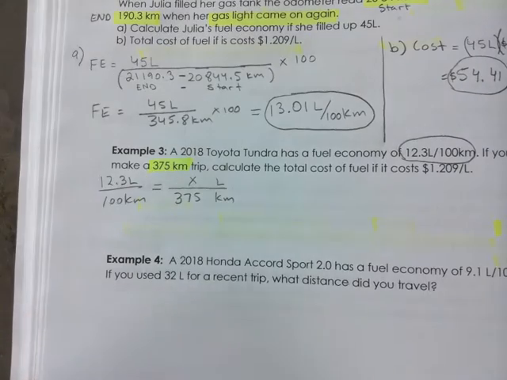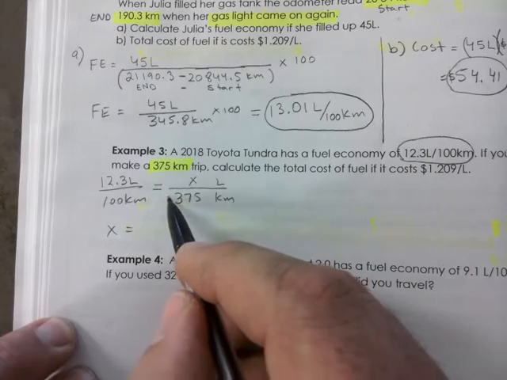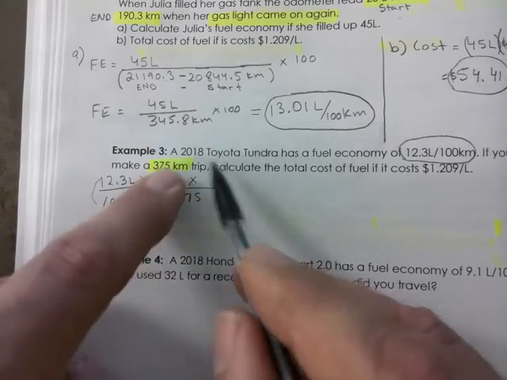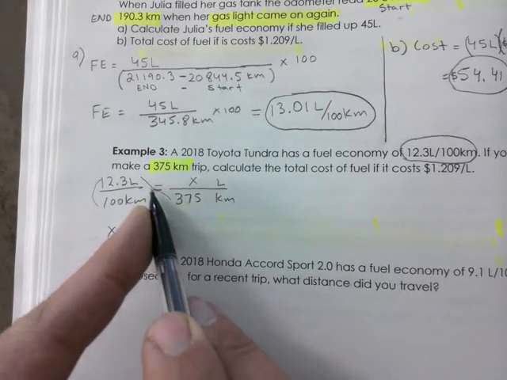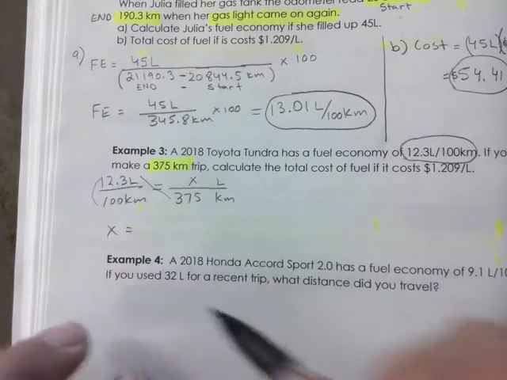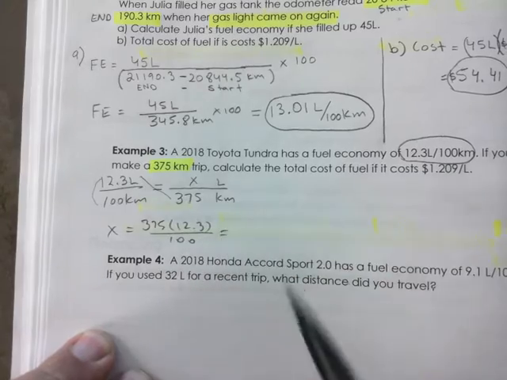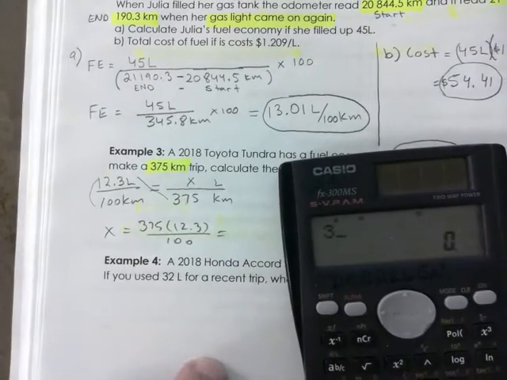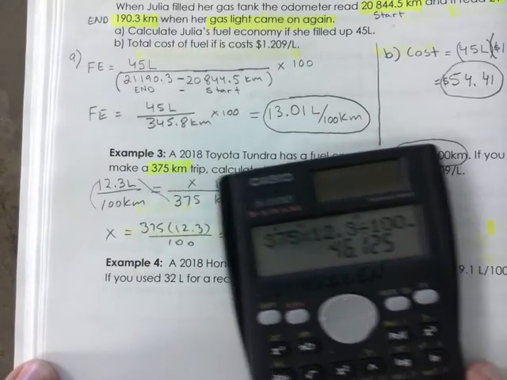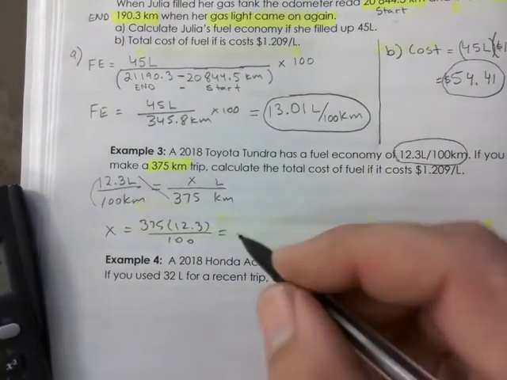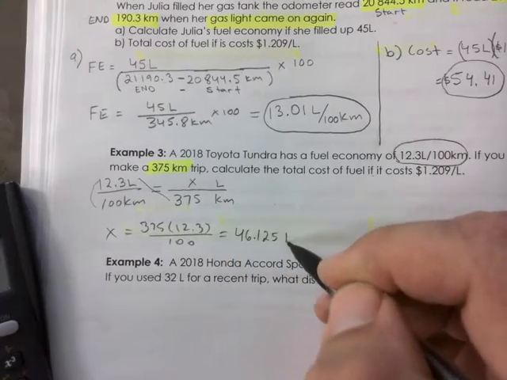Well, the x, right? And so please show this step, right? You cross multiply and then divide. You start where the variable is on this side. You go to the number. Since you're down here, you're going to have to travel up, multiplying, down dividing. So it's 375 times 12.3 divided by 100. Okay, so what do you get? That is 46.125. 46.125, and we are in liters.